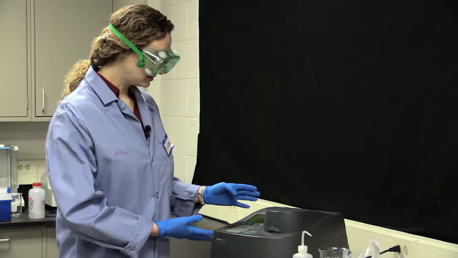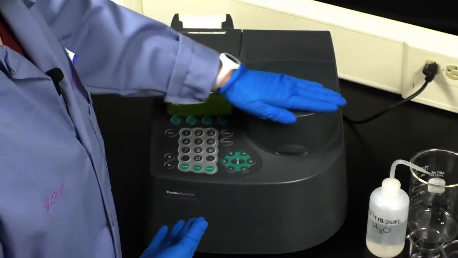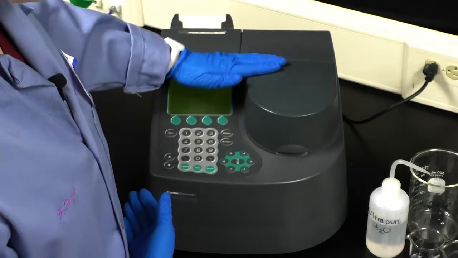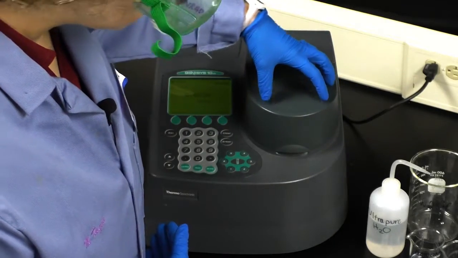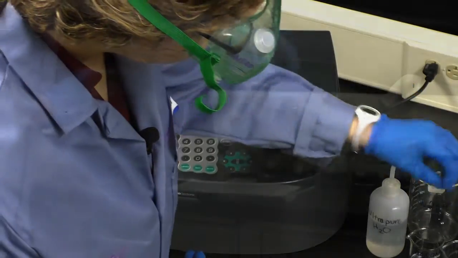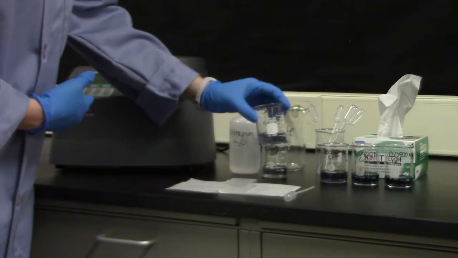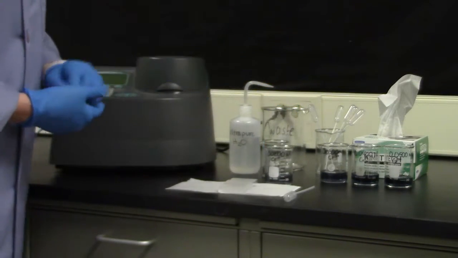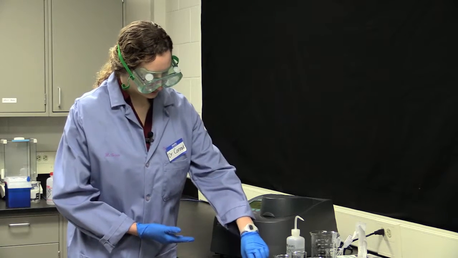While this is booting up, this is your sample holder, and once it's finished booting up, we'll take a look inside. The first thing you're also going to need to prepare is a 0.02 molar chromium 3+ solution, and this is what we're going to use for this video. And you'll also need cuvettes.